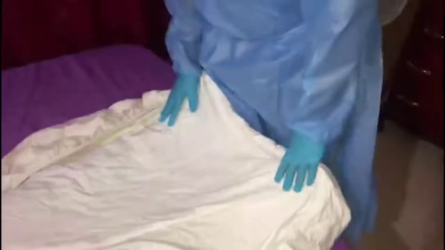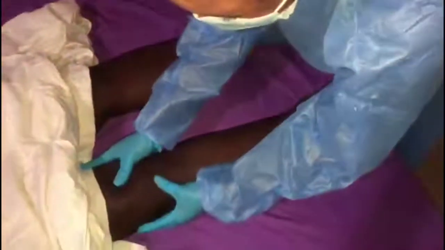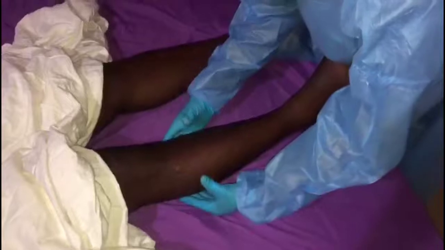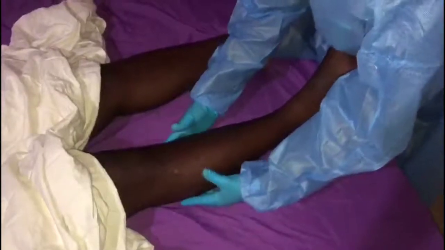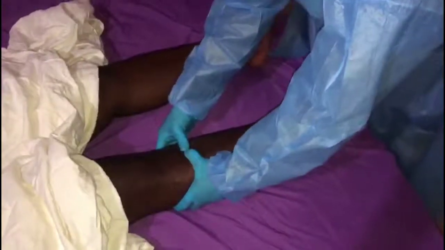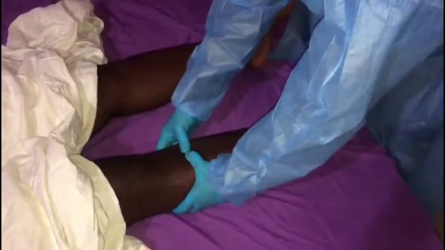Okay, Mr. Williams, I'm going to proceed to your foot. First, I'm going to be checking the temperature of each foot. And it's warm. I'm going to be checking your knees to see if you have any scars, any bruises. And I'm going to be checking for edema. Okay, your skin did not sink, so there's no sign of edema. If I had put pressure on your foot and it sank a little bit, then it would be a sign of edema. In this case, you have no sign of edema.